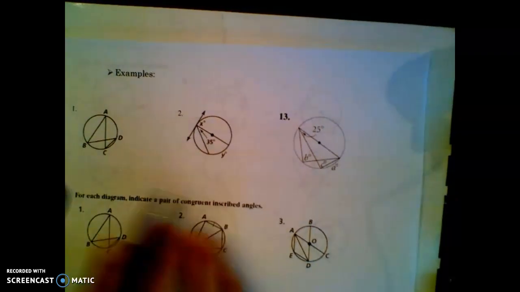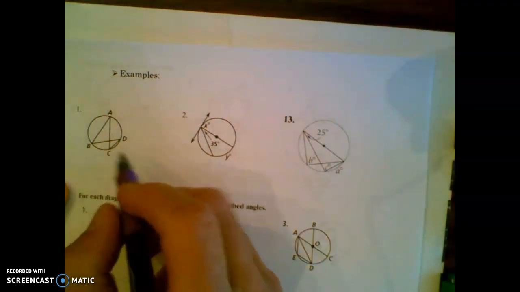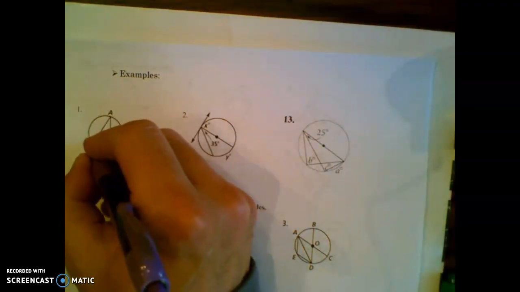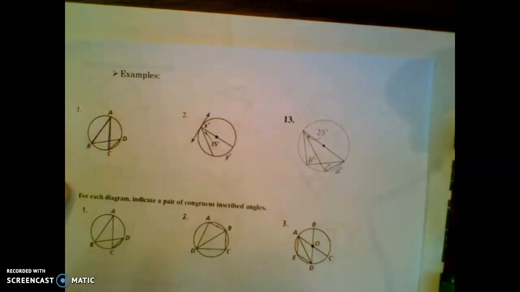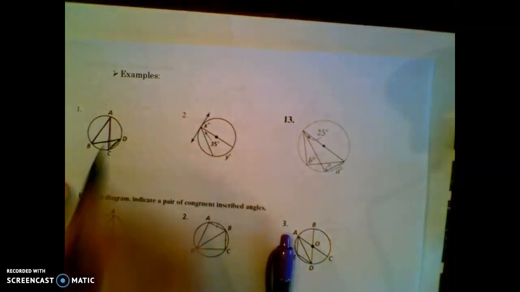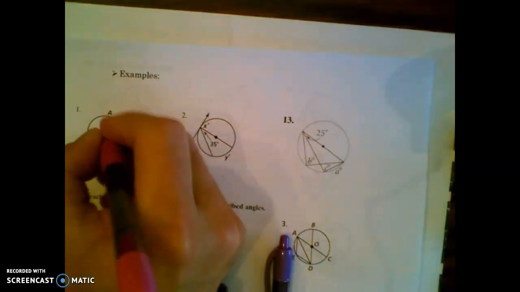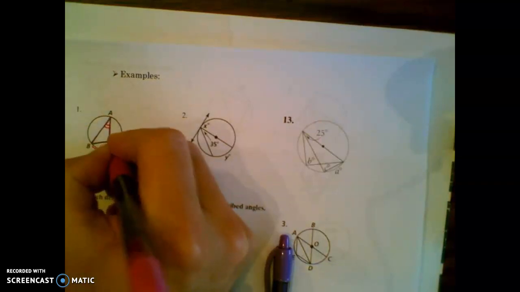So down here, a list of examples. Number one, I don't know if it's complete, but basically what I see is a couple of inscribed angles that make the same arc. So I see this angle BAC, and I see this arc here BDC. They make this same arc BC. So because of that, these two have to be congruent to each other.